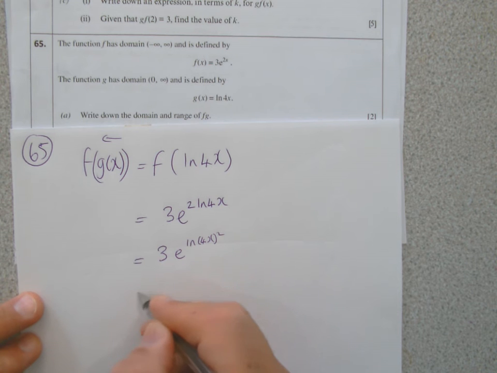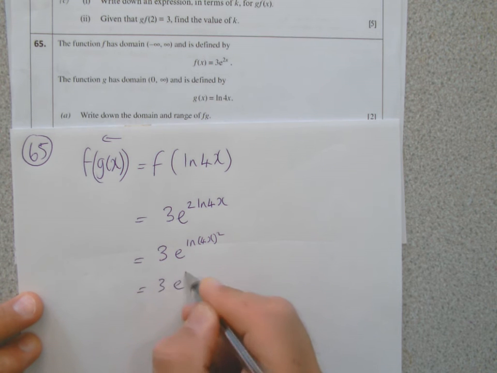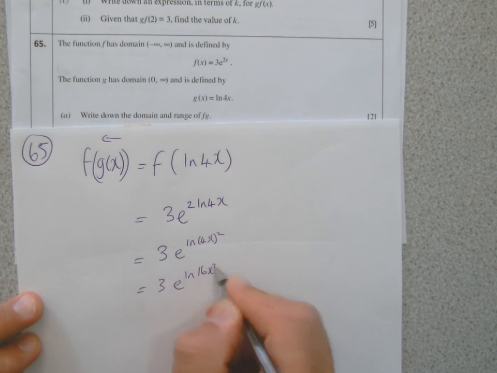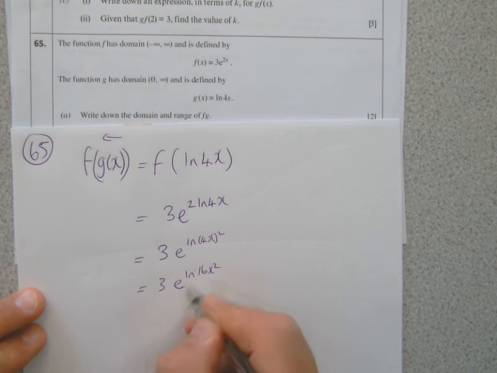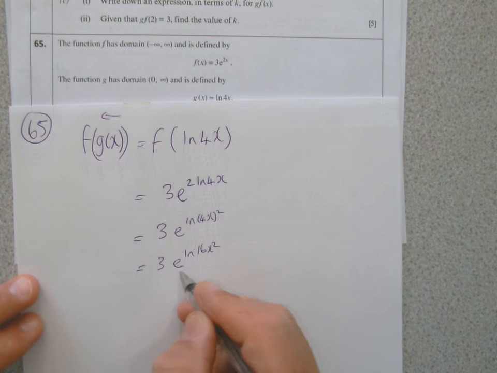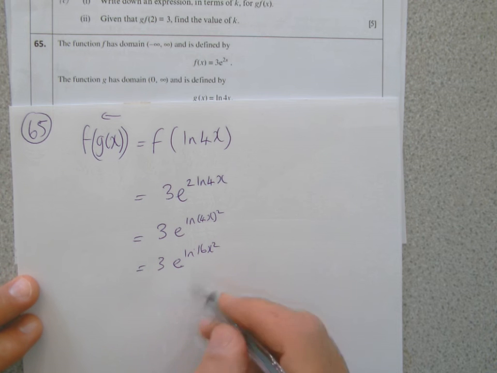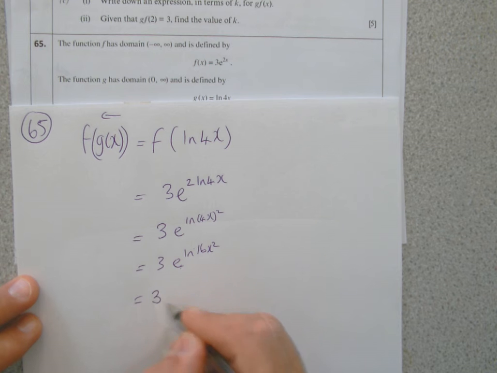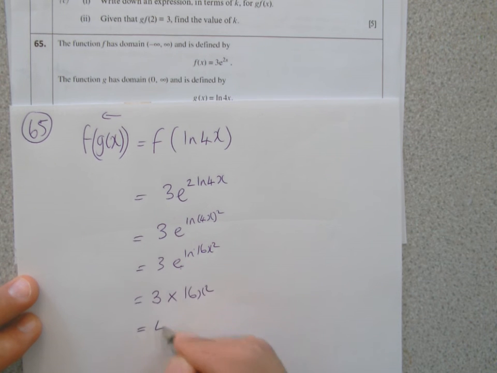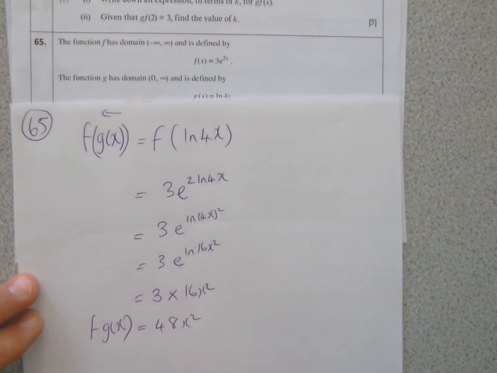And then what's interesting, you could simplify that, that'll be e to the ln of 16x squared. Of course, e to the ln, because they're inverse functions, they sort of cancel each other out. It's like squaring and square root, or the square root of a square number, it cancels each other out. In the same way, e to the ln cancels each other out. So you have 3 times 16x squared, so it becomes 48x squared, so that's what fg of x is. Nice and simple.